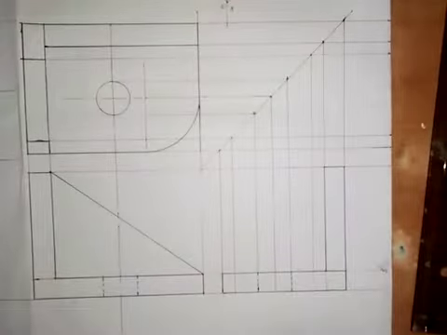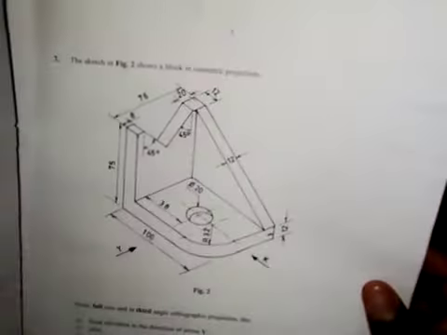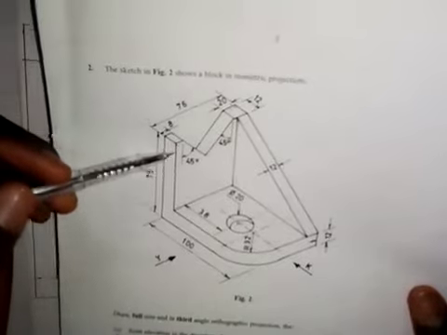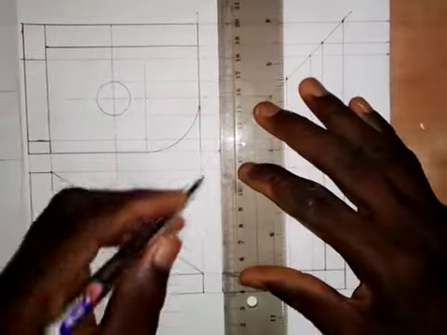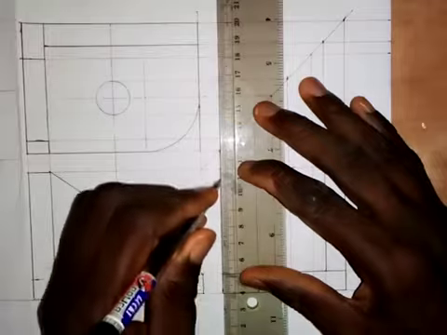All right, so let's go on. So what is the next thing that we are going to see here? We are going to see this line here. We are going to see this line, and that line is what we have at this point. So I'm going to make this a thick line like this.